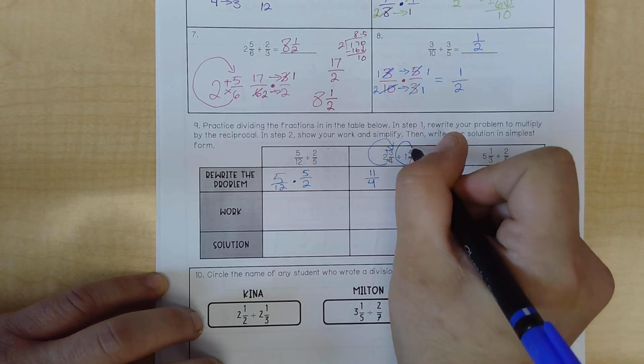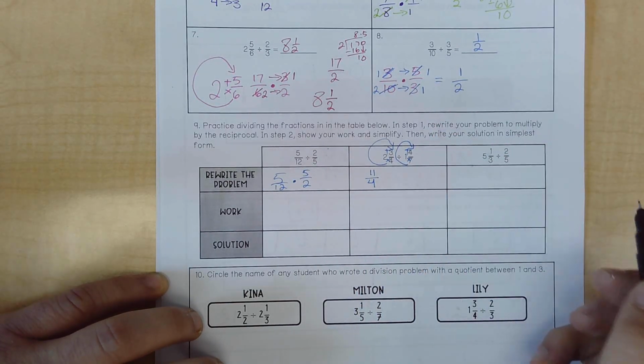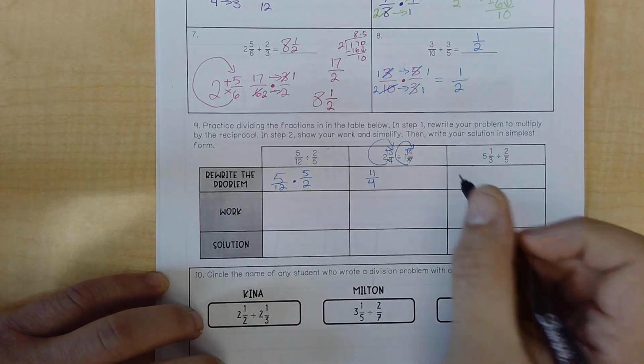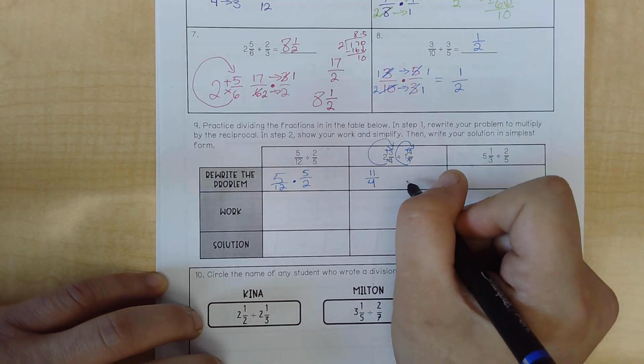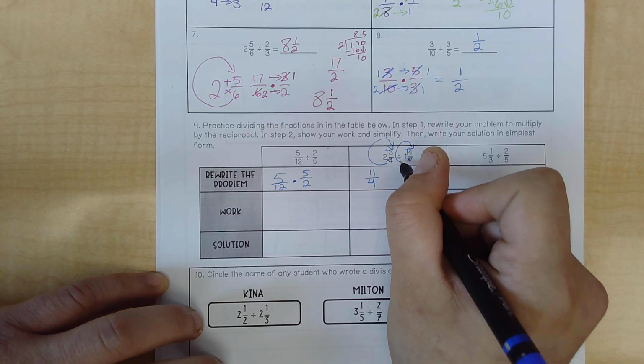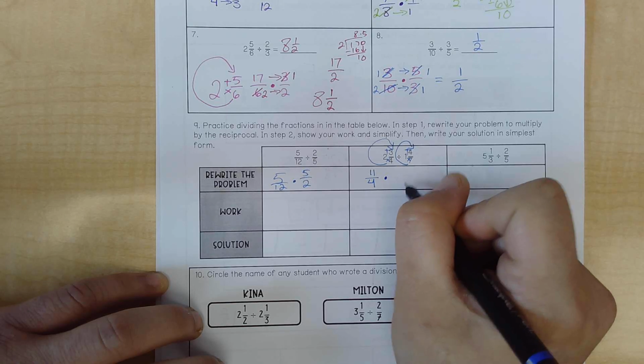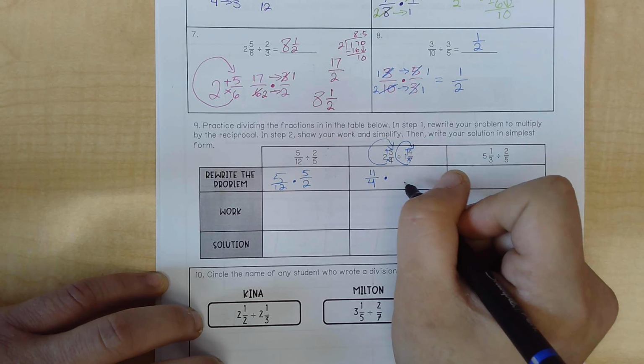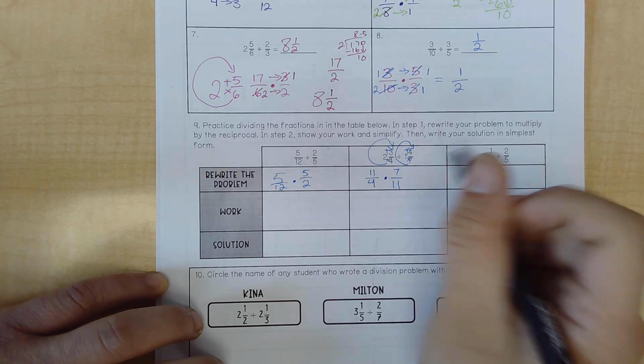I'm going to walk around Texas. 7 times 1 is 7. Plus 4 is 11. What we should have is 11 over 7. But I need to change my sign and flip my fraction. So instead of 11 over 7, it's 7 over 11.